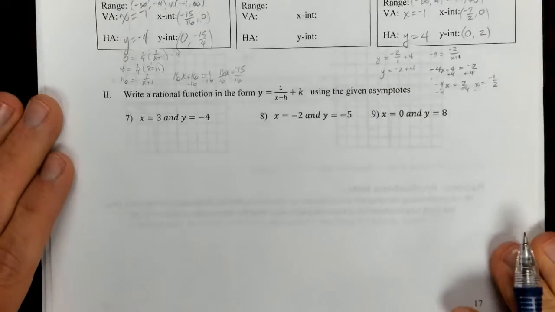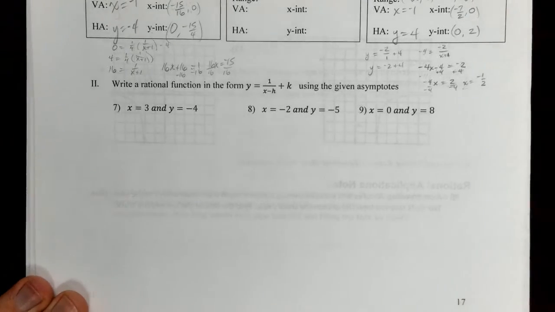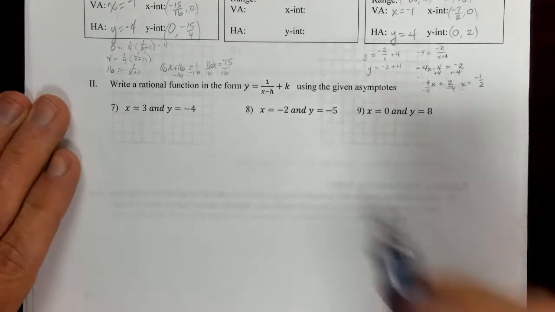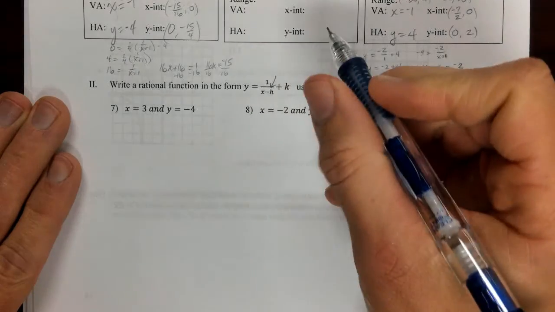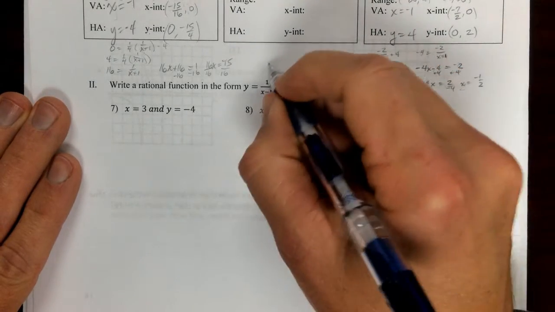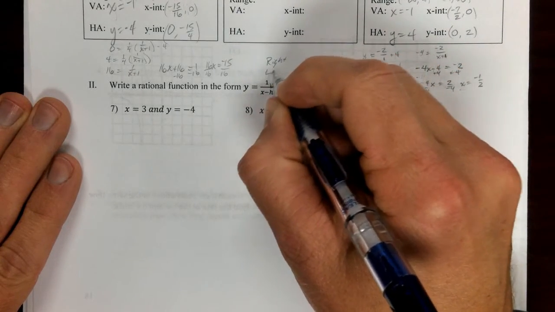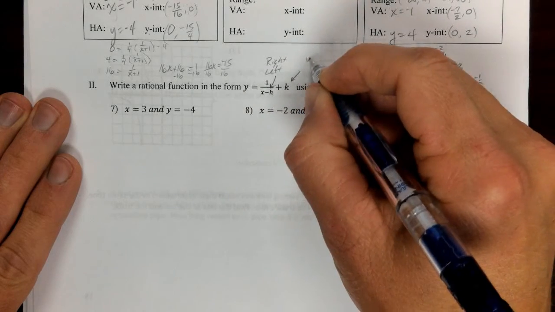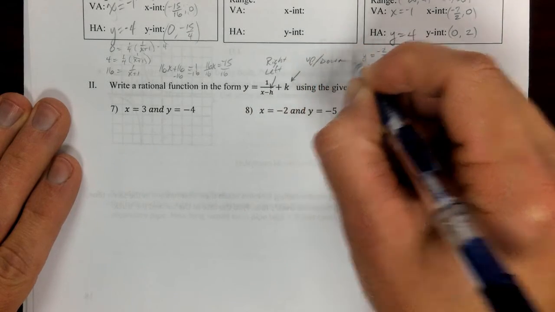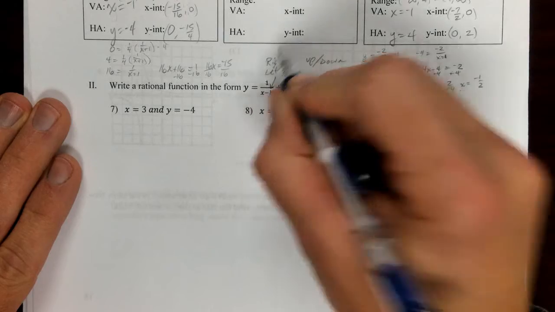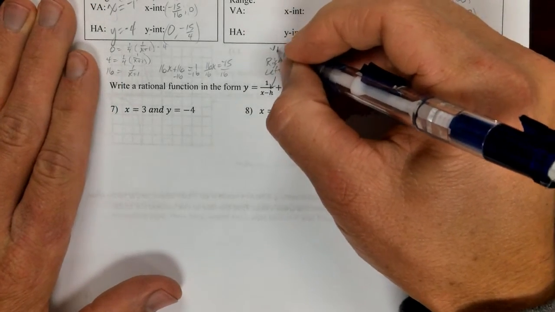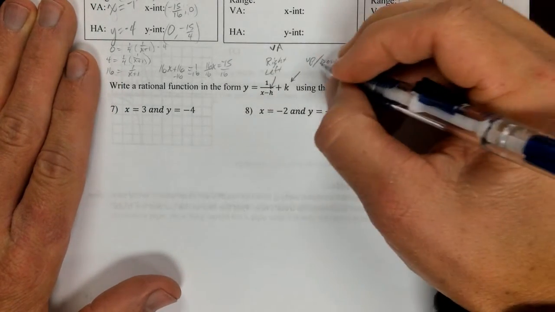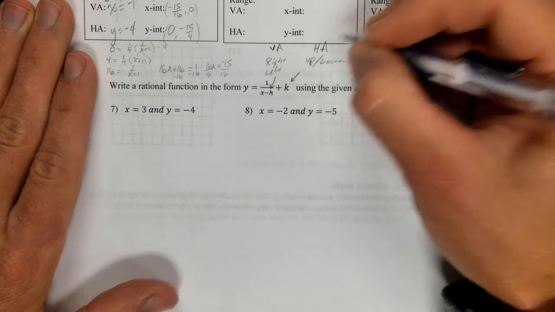Alright, let's look at this. Part 2 says write a rational function in the form shown using the given asymptotes, right? Well, we know the h right here is going to move it right or left. We know the k is going to move it up or down. Now, what does that mean about the asymptote? So we're moving it right or left, this is going to be my vertical asymptote. If we're moving it up or down, this is going to be my horizontal asymptote.